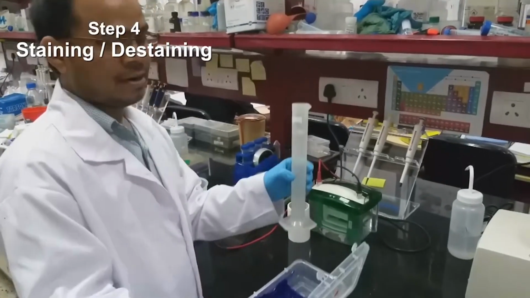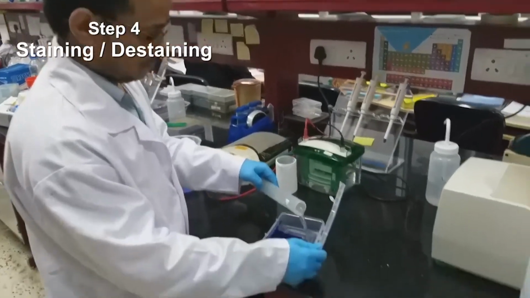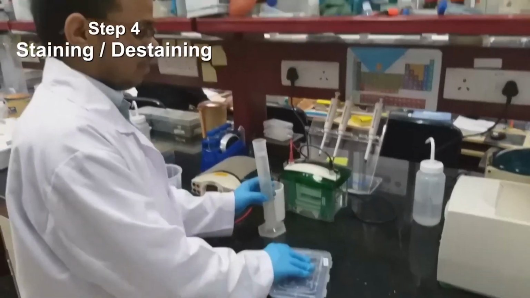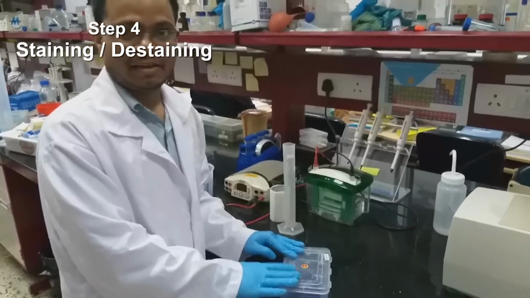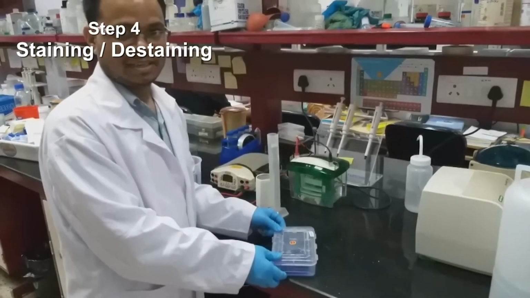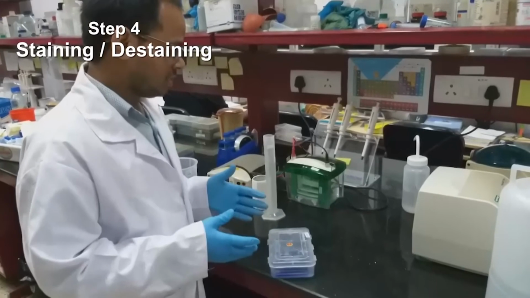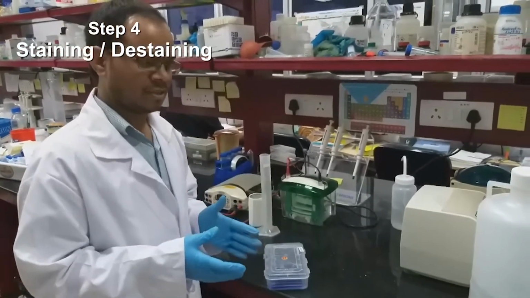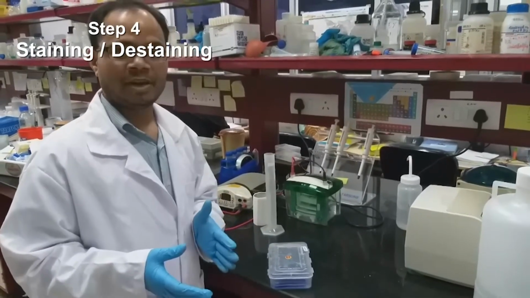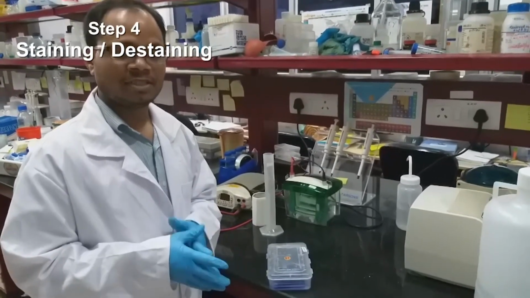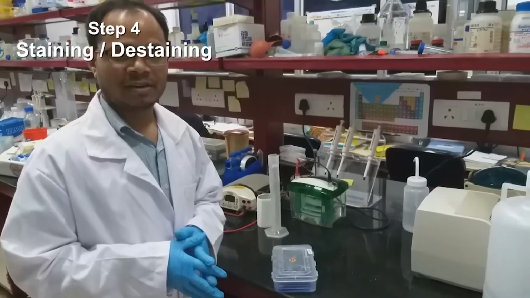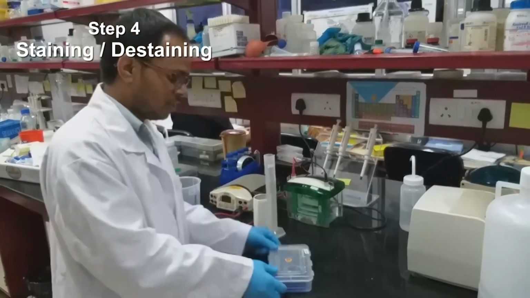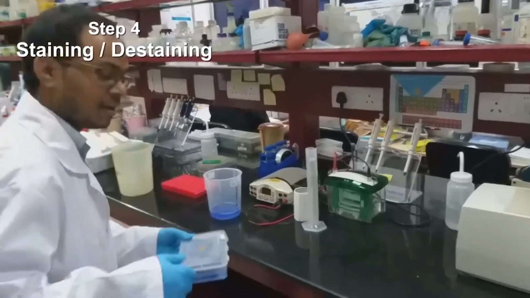Then I am going to add de-staining solution, and I will keep this on a rocker for 2 hours for de-staining. The composition contains, for 100 ml of de-staining solution, 40 ml of double distilled water, 40 ml of methanol, and 10 ml of glacial acetic acid. So I am going to keep this on a rocker.